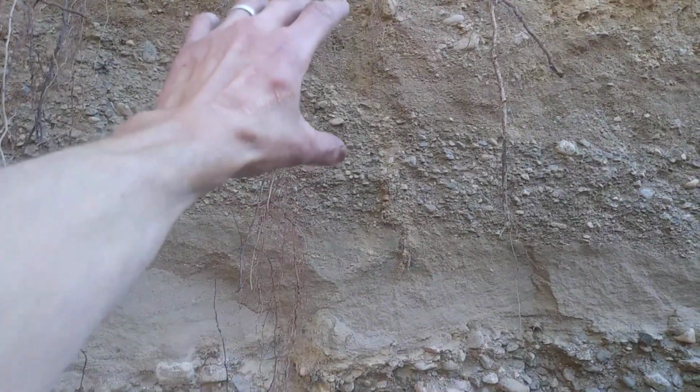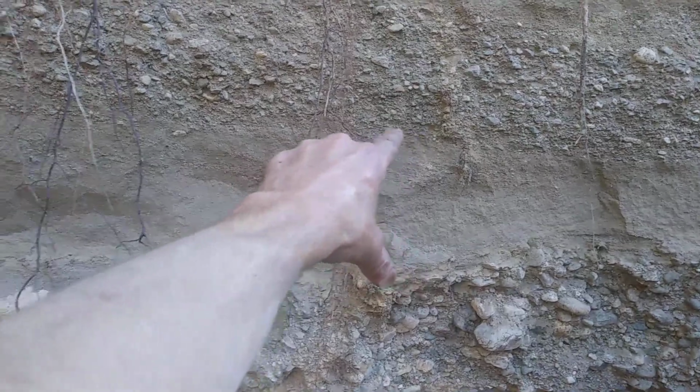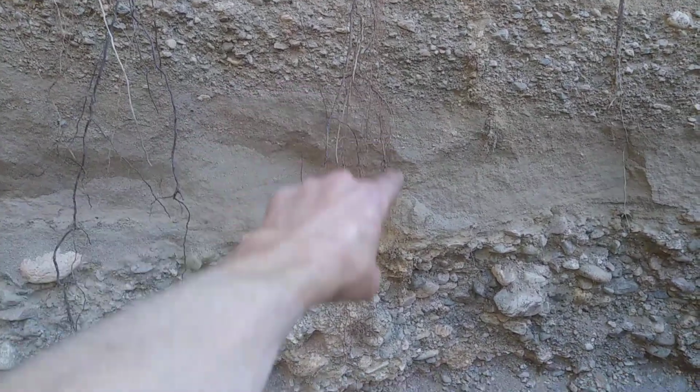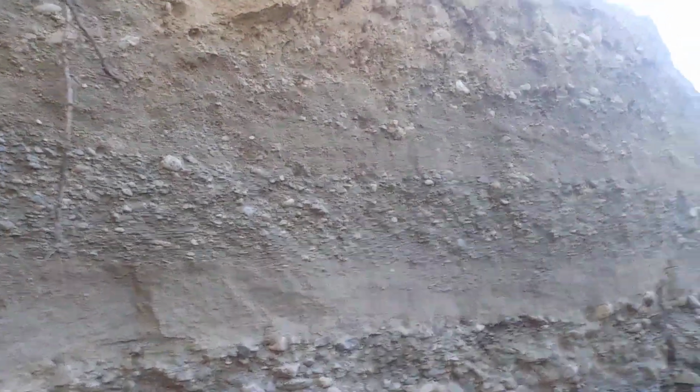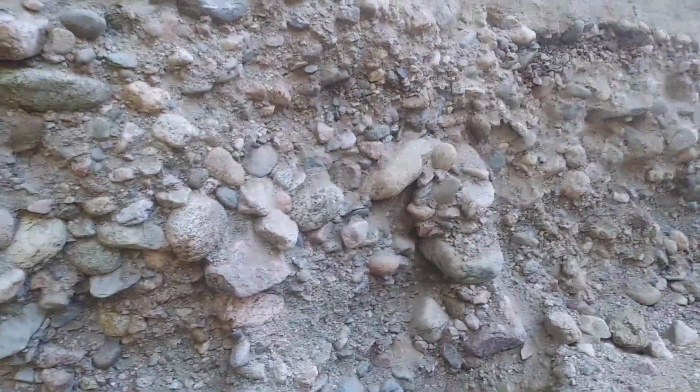It would be in between those two layers there, that layer there, or this layer here, okay? When you find an area like this, you want to check all of them and go through. Now, I would say that probably the best contact zone on this area here would be down at the bottom of this layer here with the larger rocks in it, okay?